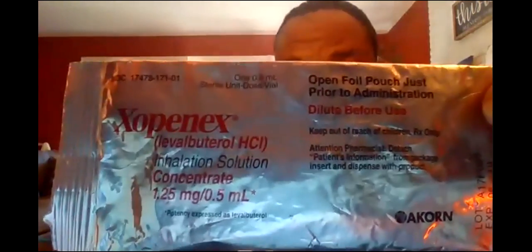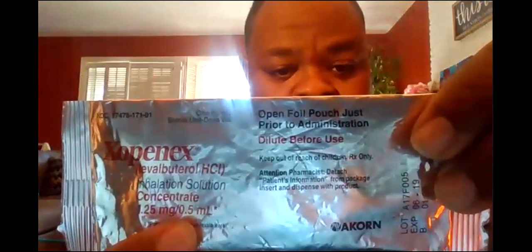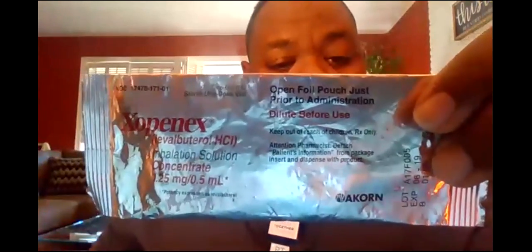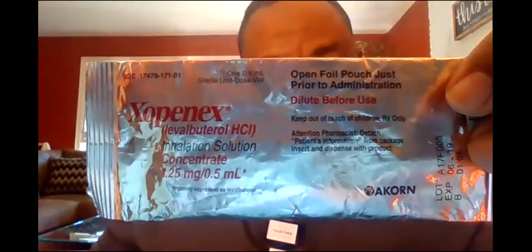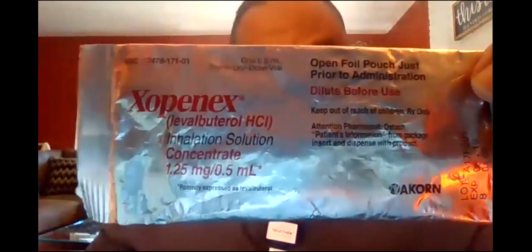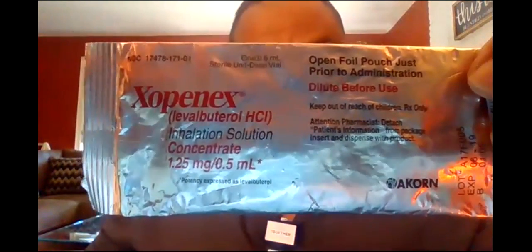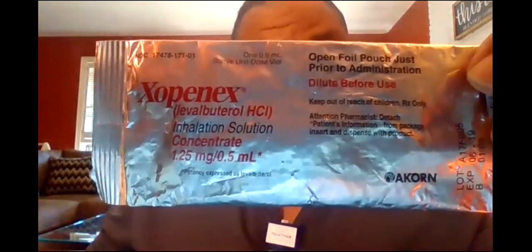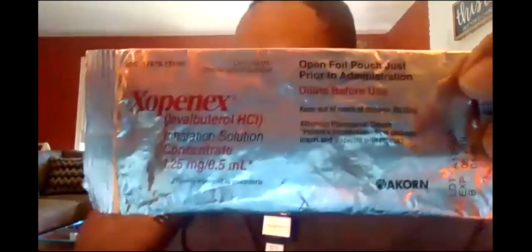It's 1.25 for every half a cc. Concentration is milligrams over 1 cc, remember? So what would this be for 1 cc? If I give them a whole cc, what is the concentration? 2.5 milligrams. So if it's 2.5 milligrams per every cc, then what would the percent solution be? 0.25. Excellent. This is 0.25%.